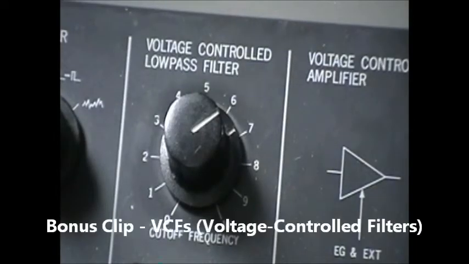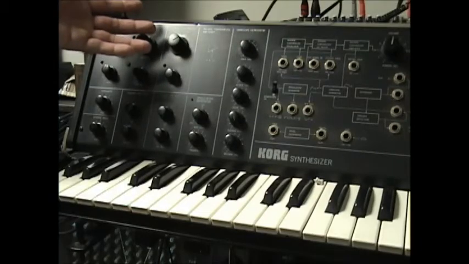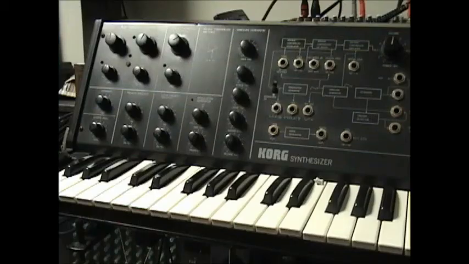Okay, so a quick word on filters and how an attack time control or setting might be applied to a filter on a synthesizer. On the MS-10 we have a low pass filter. What that means is that the filter will allow all frequency levels below a certain frequency to pass through and be heard, while filtering out or canceling out or muting out all frequencies above that cutoff point.